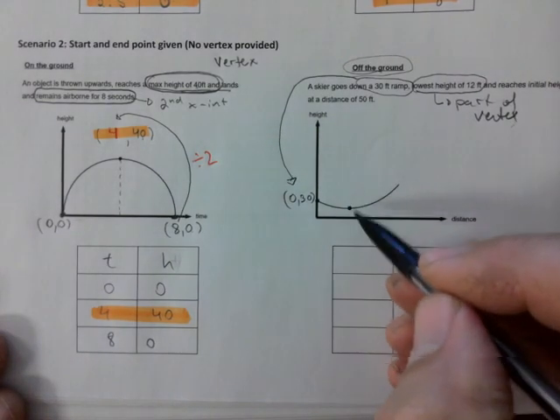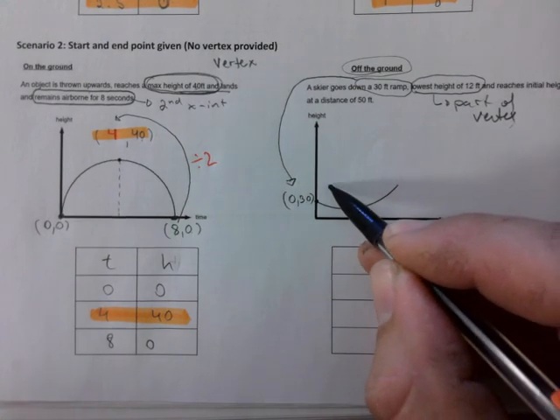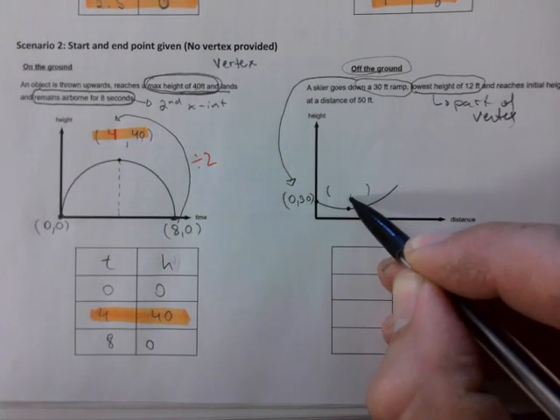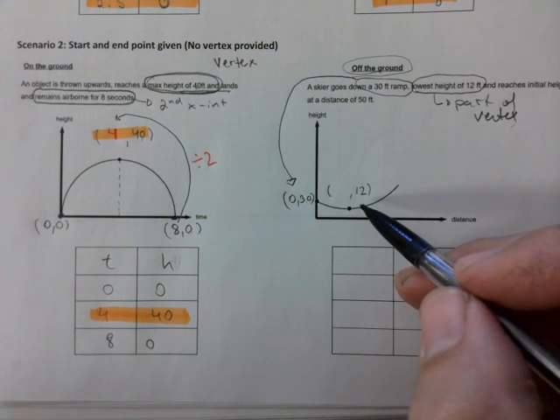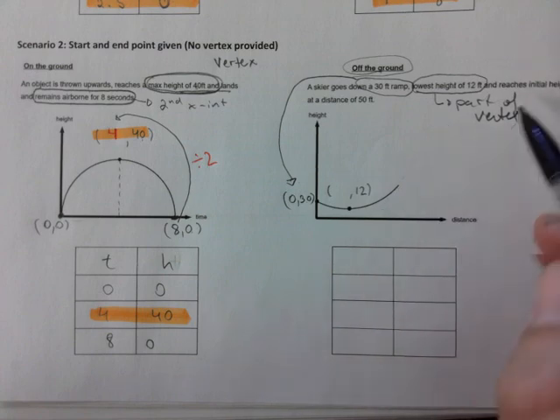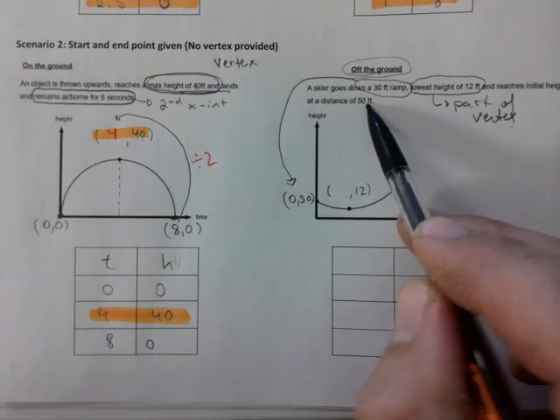So we have this point right here. I don't know where I'm going to label it. I think I'm going to label it right here. We don't know the x value, but we know that it's 12 feet. Right there. And it says reaches the initial height at a distance of 50 feet.